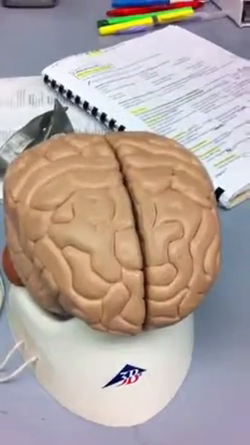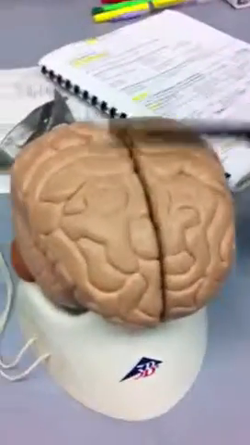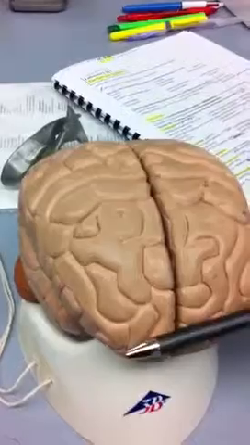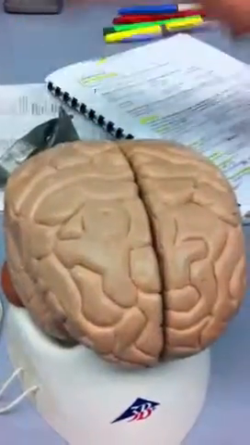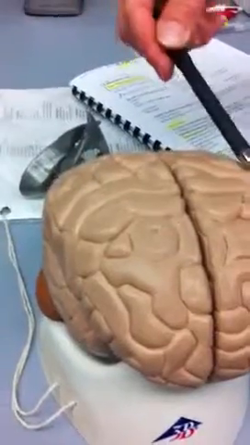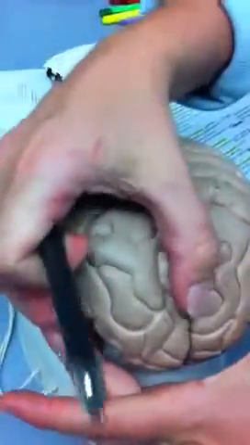Peduncle. Okay, so with the brain, you start first with the telencephalon, which is the superior region of the brain. You have the right and the left hemispheres.